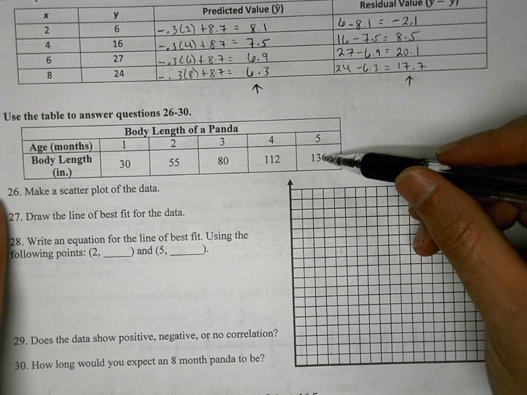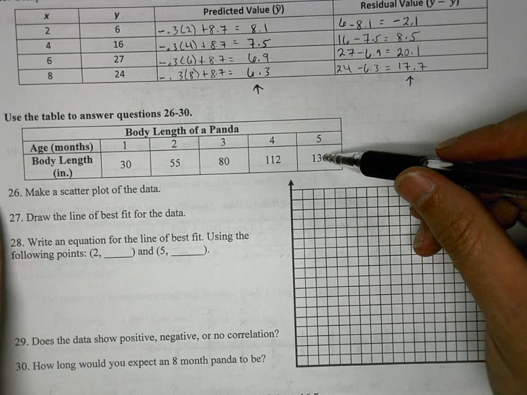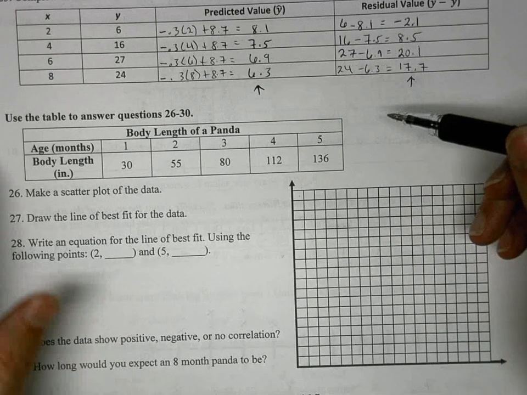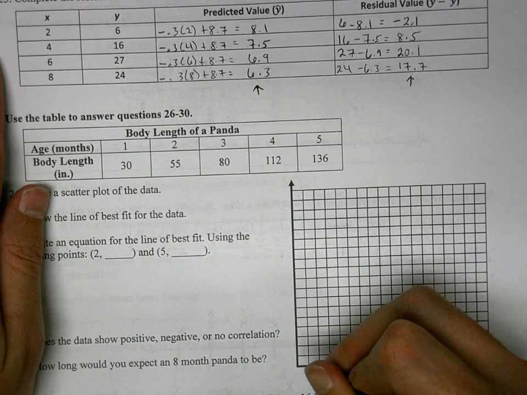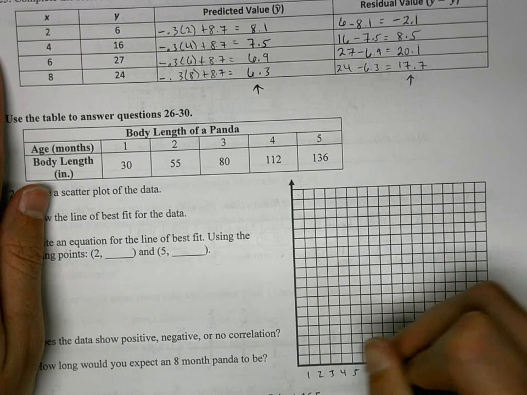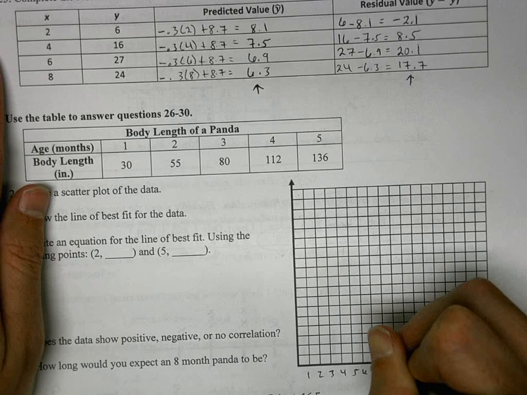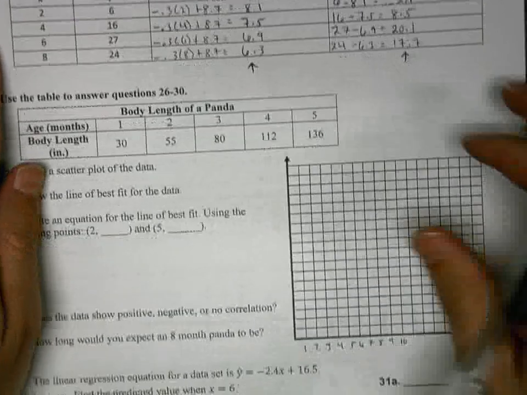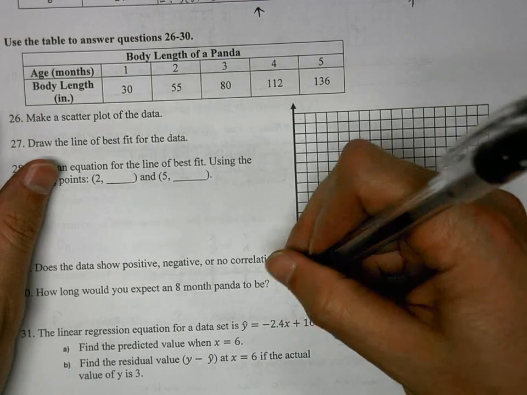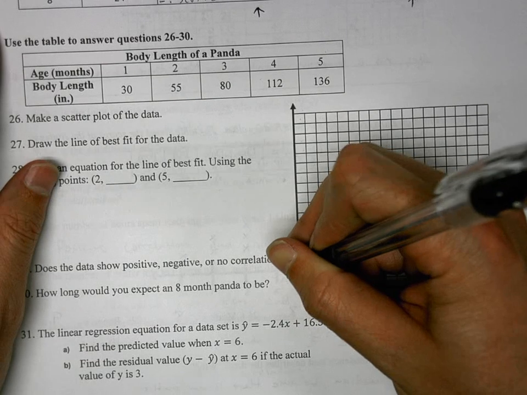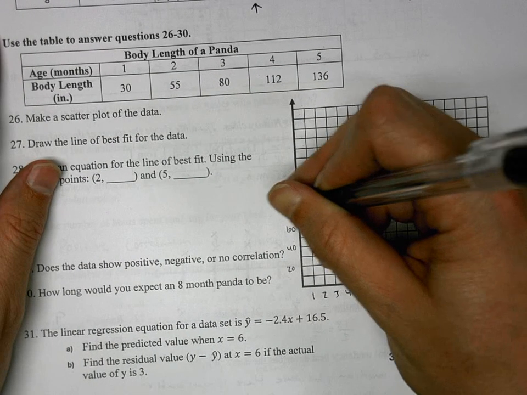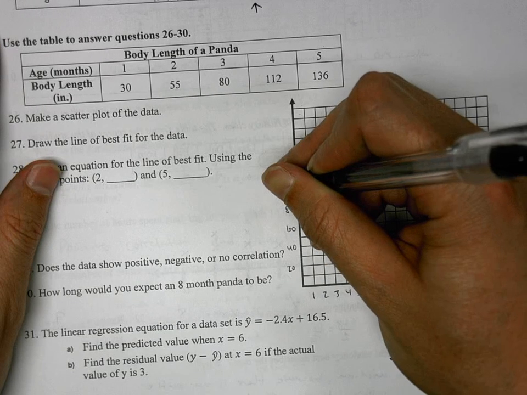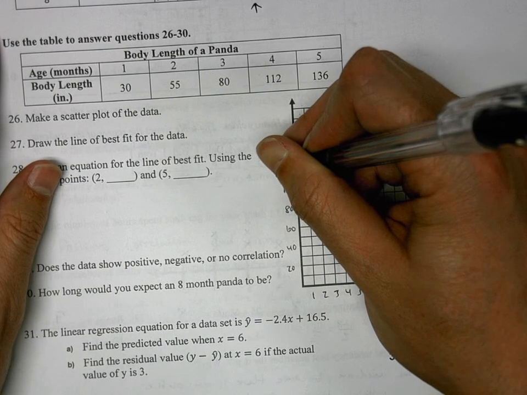So maybe if I count by 12s, that might be good. 10s might be good too. We'll do 10. So here's 1, 2, 3, 4, 5, 6, 7, 8, 9, 10. So I'm just counting the bottoms by 1, and I'm going to count these guys by 10s. 10, 20, 30, 40, 50, 60, 70, 80. You don't need to write every single number. Every other one is fine.